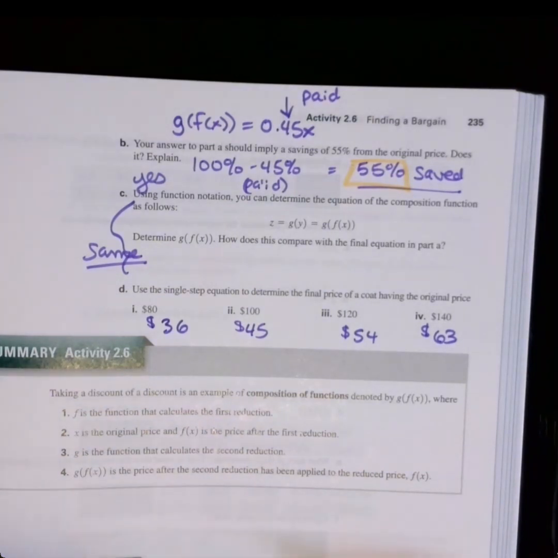So this was a false advertisement. It was done by an incorrect mathematical calculation. I'm saving 55% because they don't add. Percentages don't add. The two functions are composed, and because they're both multiplication functions, it turns into a multiplication when I do the computation there.